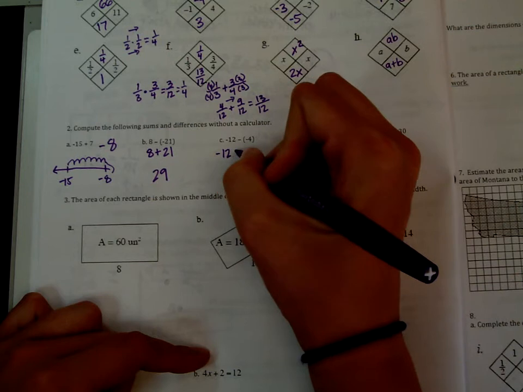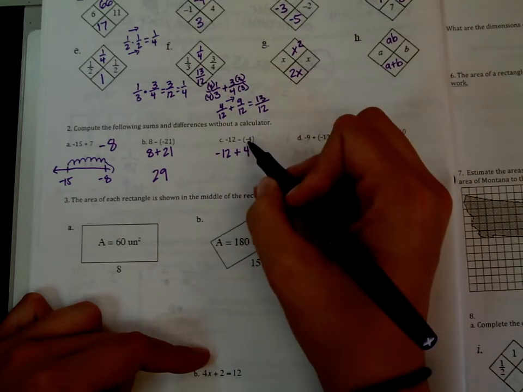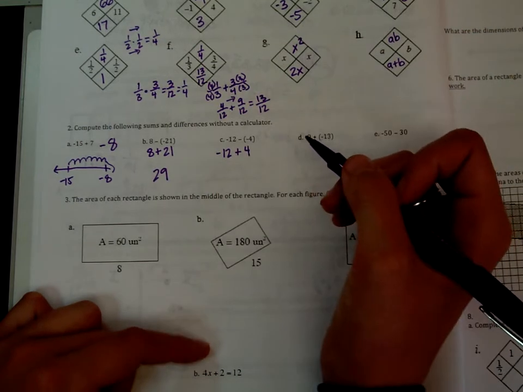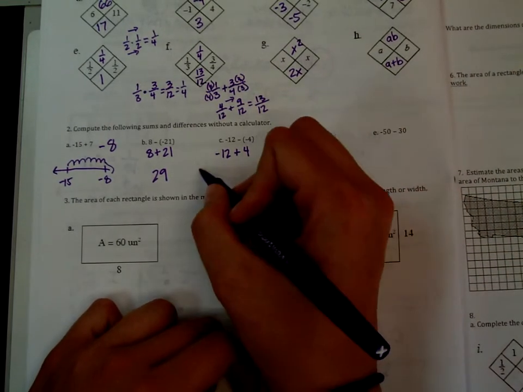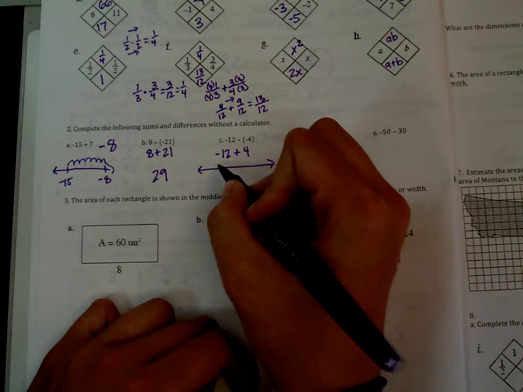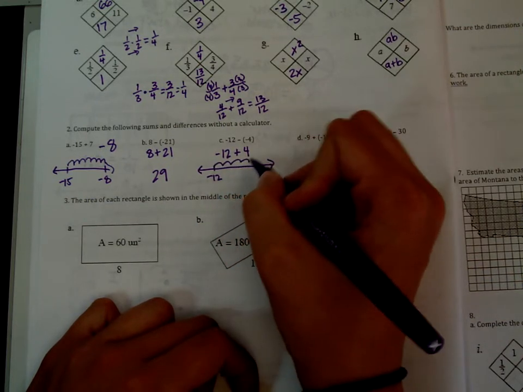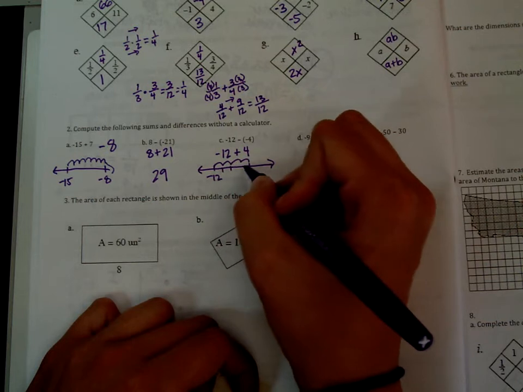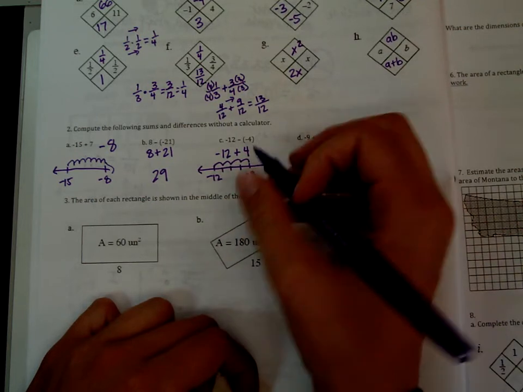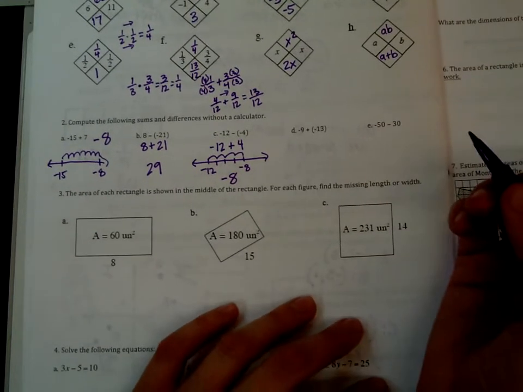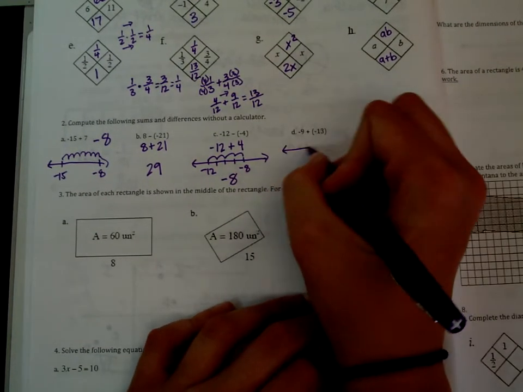Negative 12 plus 4, because we do the opposite. Let's see, we start at negative 12, then we add 4, so 1, 2, 3, 4. So that's negative 11, negative 10, negative 9, negative 8. Negative 9 plus negative 13.